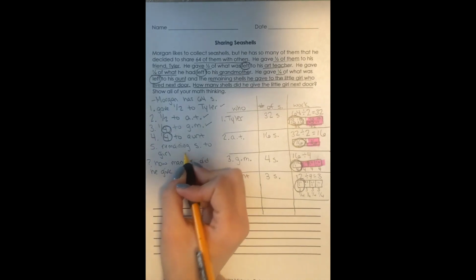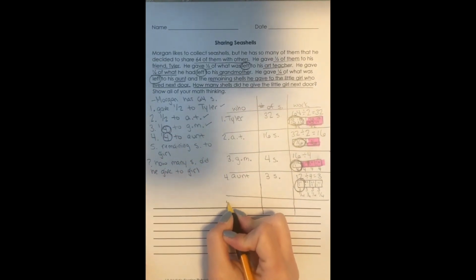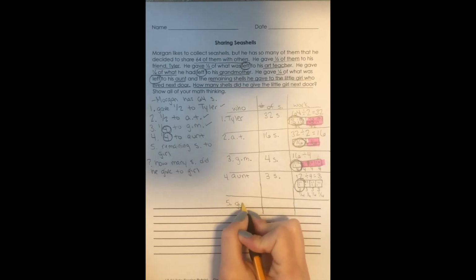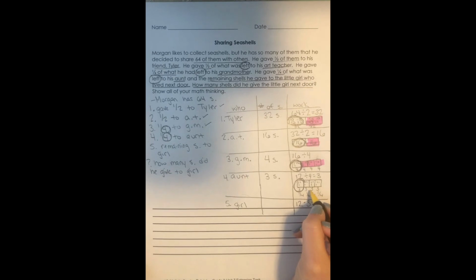And now we're trying to figure out the remaining shells he gave to the little girl. So my 5th step, I would say, girl. And I could do this one of 2 ways. I know that he started with 12, and then he took away 3 to give to his aunt, so I know that I have 9 left. Or I can even just see how much I have left here.